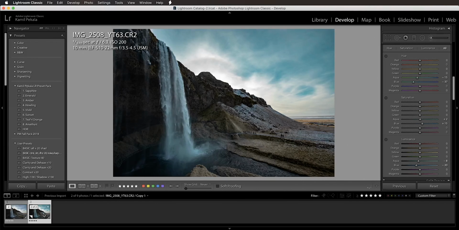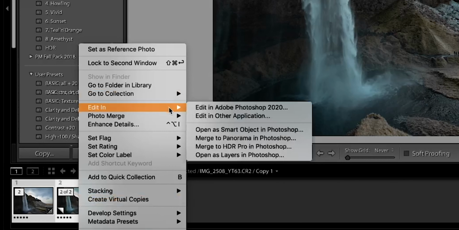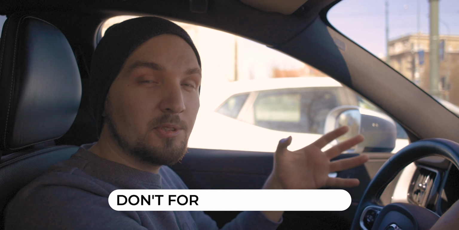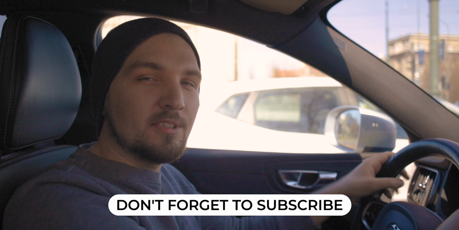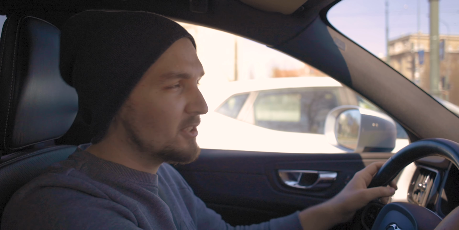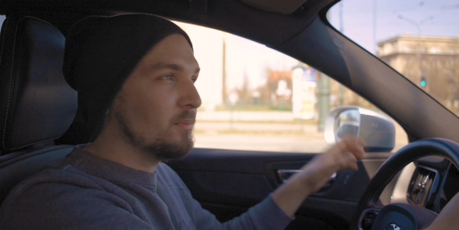So now what we have to do is select both of these images, right click, edit in, open as layers in Photoshop. Now that we are in Photoshop, we can use Photoshop's very powerful masking tools in order to mask out only the sky from the version of the image that is adjusted with our HSL adjustment. So let's try to simulate a graduated filter from Lightroom right in Adobe Photoshop.